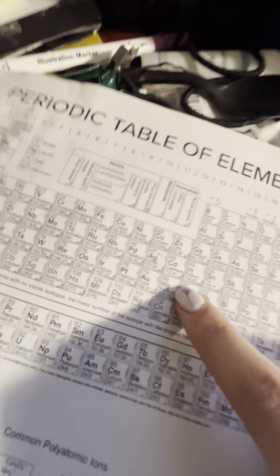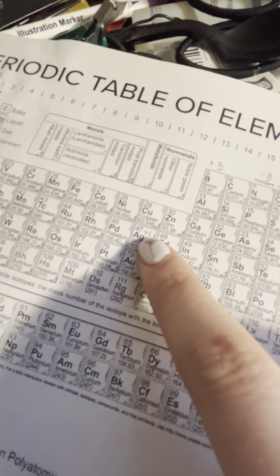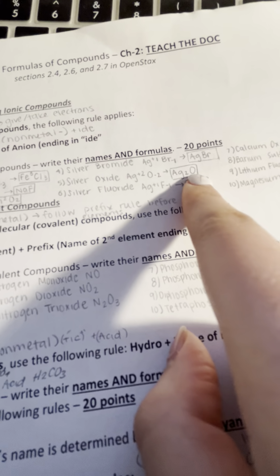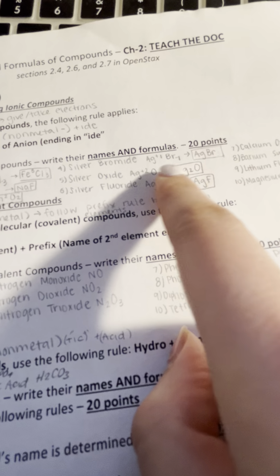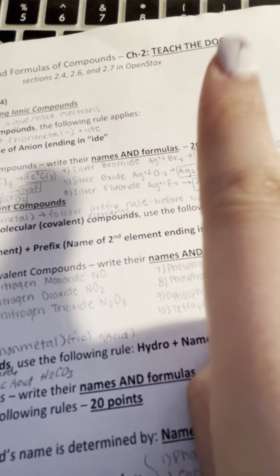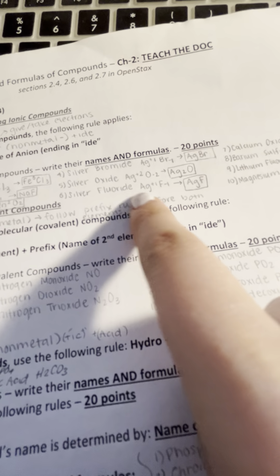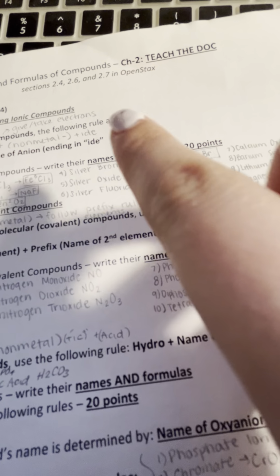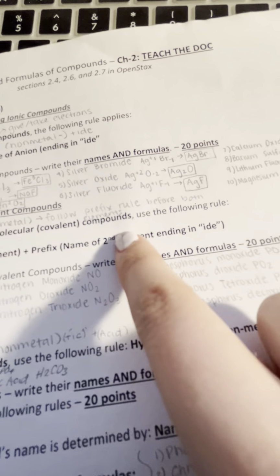Yeah, it's because Ag silver is +1, so that's why there's 2 of silver and just 1 of oxygen, because oxygen is -2 for 1 atom of oxygen, and silver is only +1, so you need 2 of the silvers to balance out.